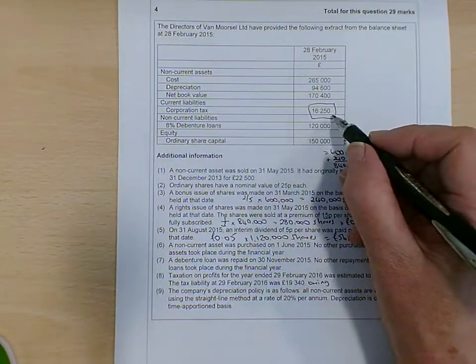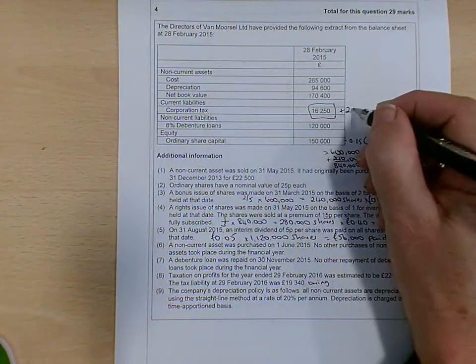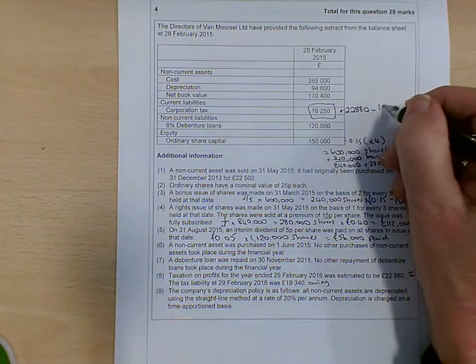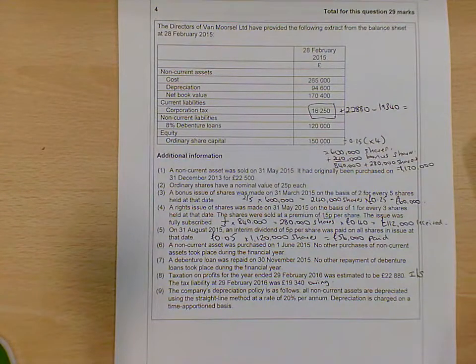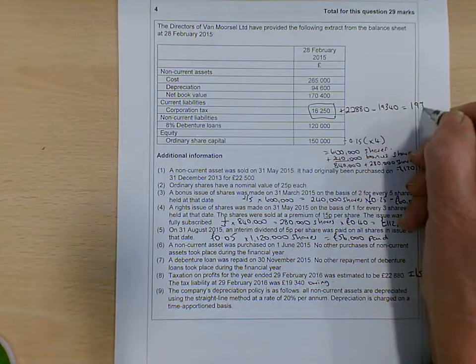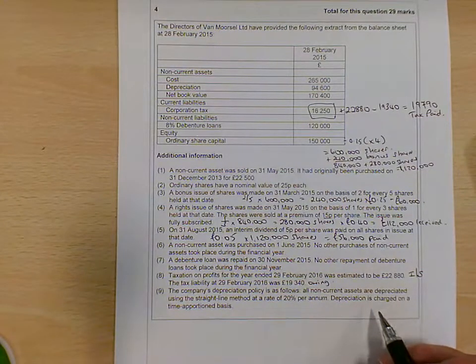So if we start with the tax liability at the start of the year, plus the figure from the income statement, 22,880, minus what's owing at the end of the year, 19,340, and that will give us the tax paid. So 16,250 owing at the beginning of the year. We owe them 22,880 for the current year down here, and we still owe them 19,340 at the end of the year. So we take that off. So that means we've paid £19,790. Okay, that's the actual tax paid during the year.